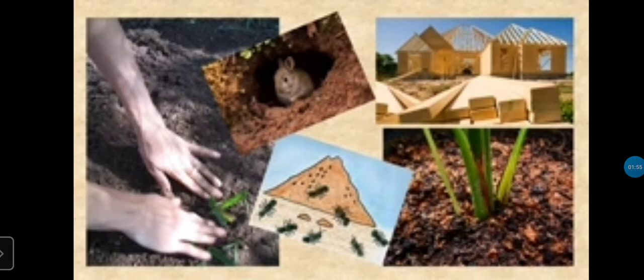Animals also need soil. Goats and cows eat grass. Those are also plants that grow in the soil. Some small animals like rabbits and mice, as well as ants and worms, live in the ground. Most plants need soil to grow in.